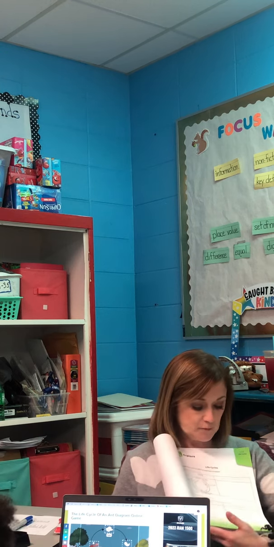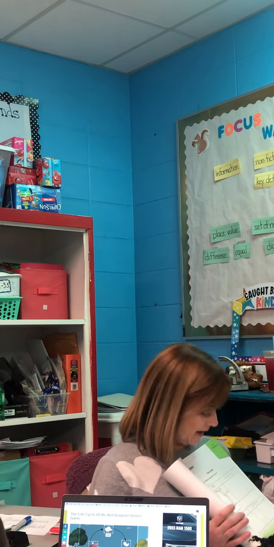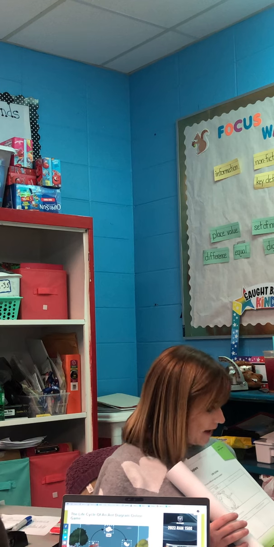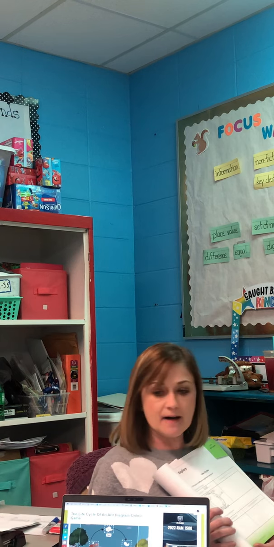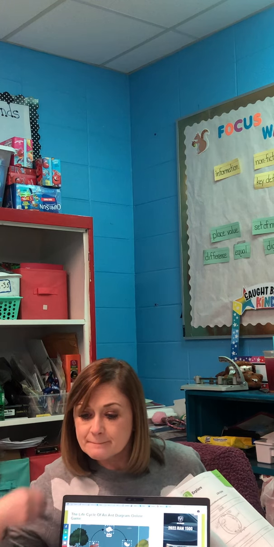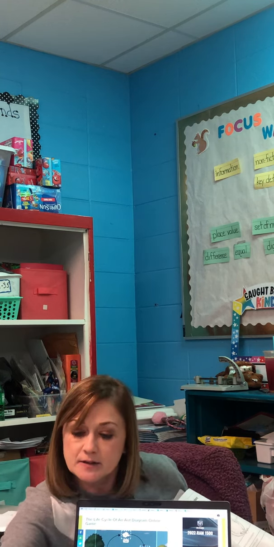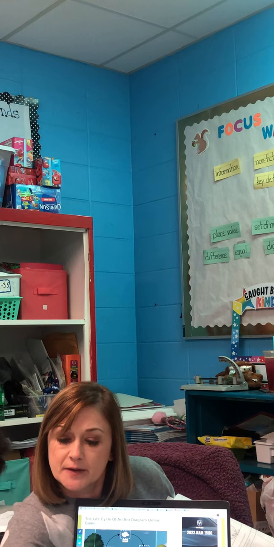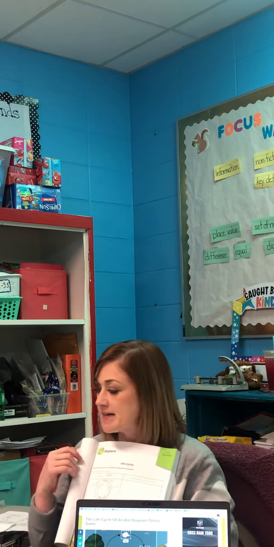Spider's legs. What part of the spider? L-A-V. Yep. Remember, you can sound it out. L-A-R-V-A. Larva. London, what's the problem, sweetie? It doesn't have to be perfect. Look, I made mine kind of just look like a little half moon thing. There you go. Remember, I just need something to show me it's a diagram.